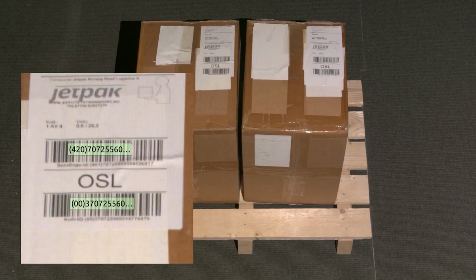That's it. You've now seen how to set up barcode detection in Zivid Studio. Connect your camera, choose the correct capture preset, configure the correct barcode formats, and then just capture and read.